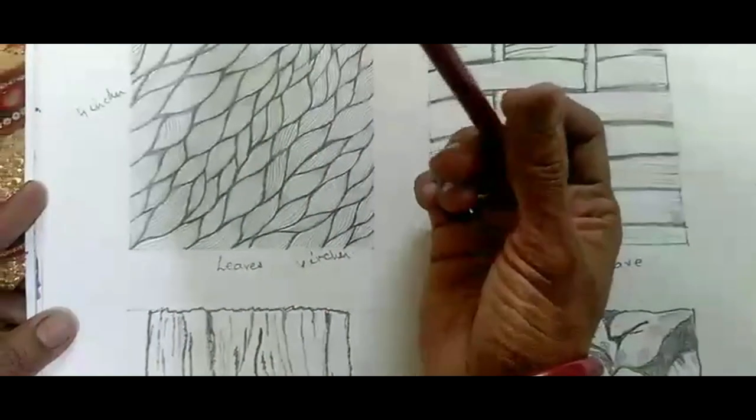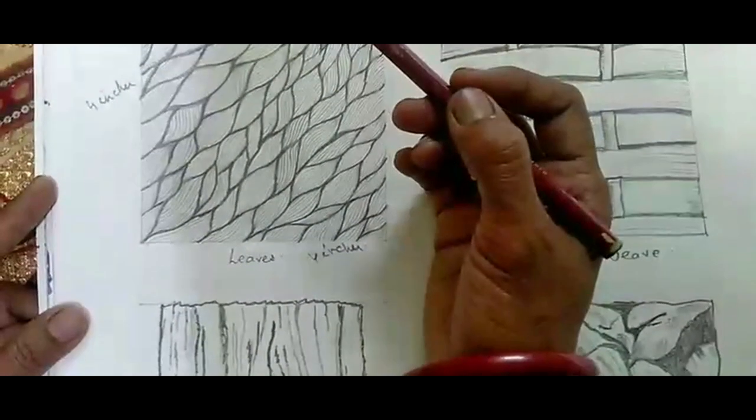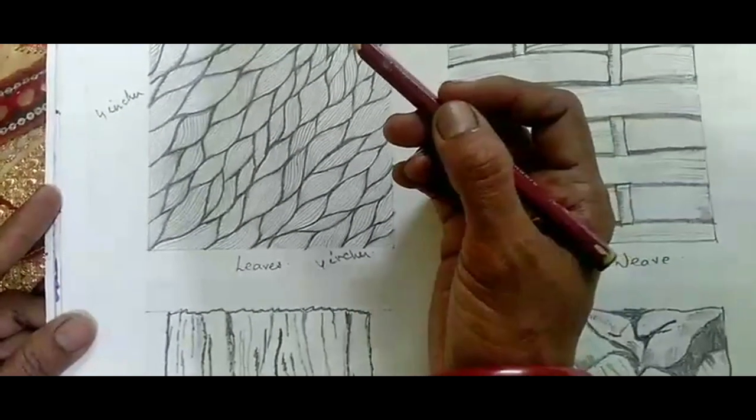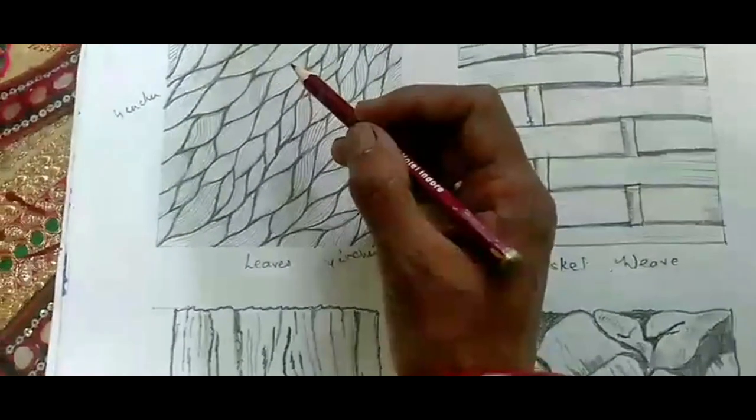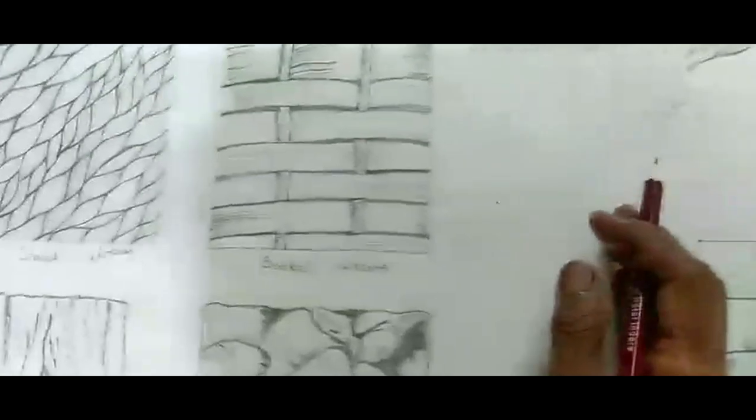A simple HB pencil is required for this. You don't have to go for the shading pencils. If you have your old sketchbooks with you, you can use them, and later on we'll just paste it on the new book.